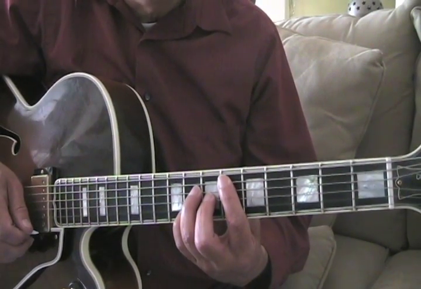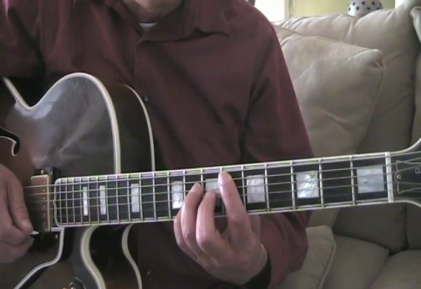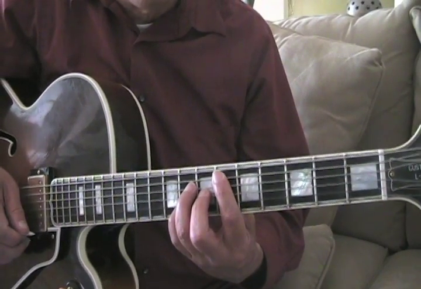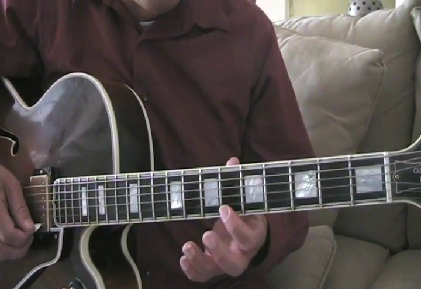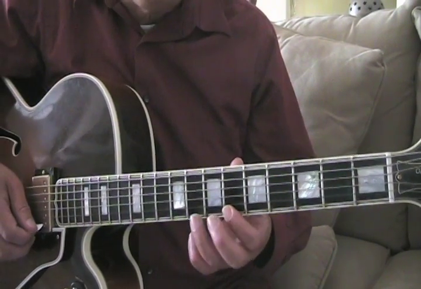In the solo, I just simply use the descending form of the Ionian pentatonic scale. I bring in the lead-in note with a melody.